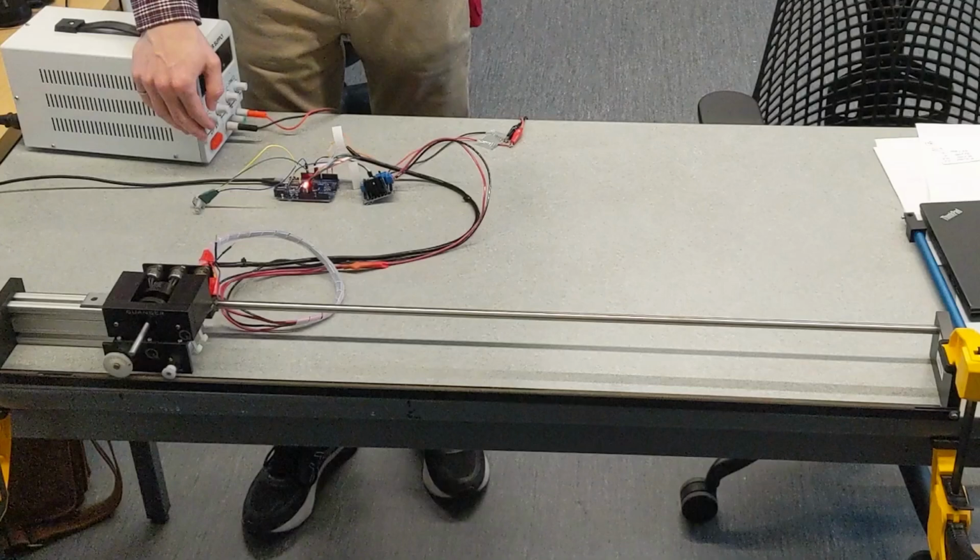In this series of experiments, we are going to apply a PID controller to control the position of this cart. The cart has a DC motor that rotates and makes the cart slide along that linear rail. The motor is powered by this power amplifier here, which is controlled using the microcontroller. The PID controller is implemented in this Arduino microcontroller.